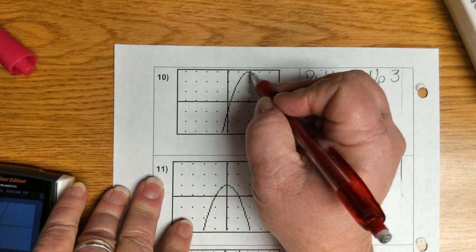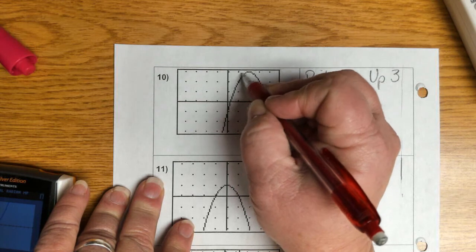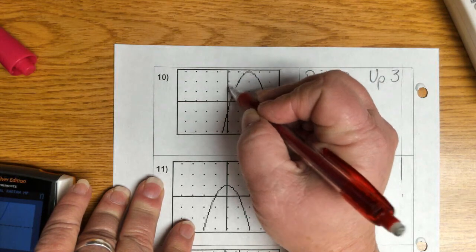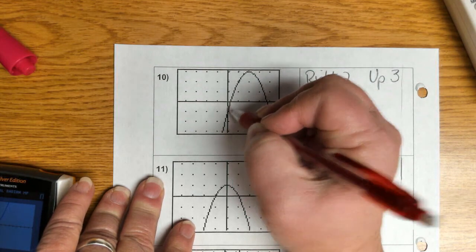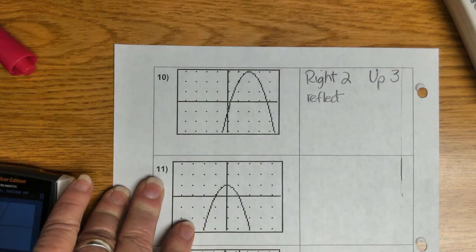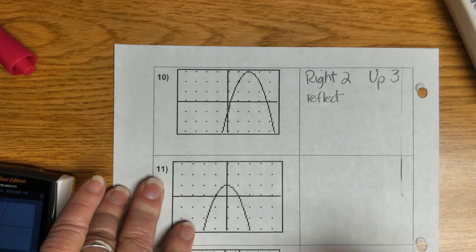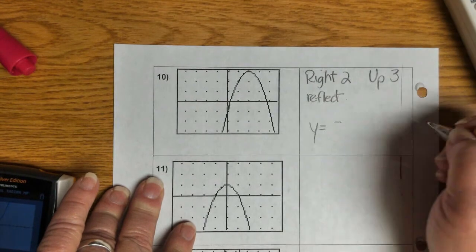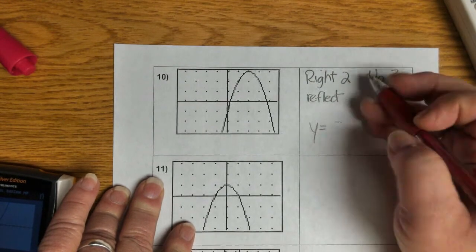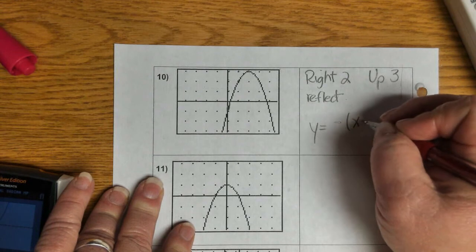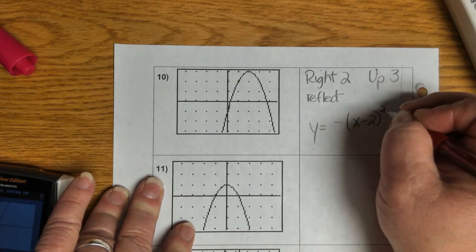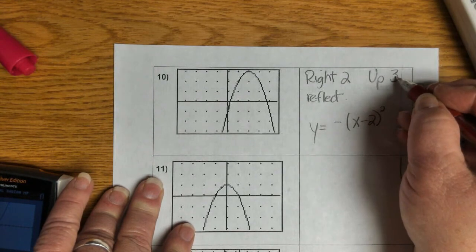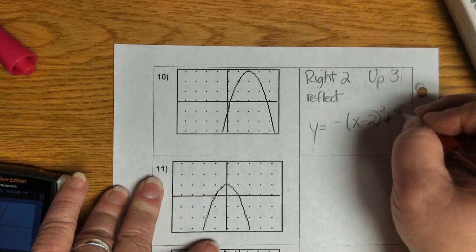So I'm going to go over 1, down 1, over 1, 2, down 1, 2, 3, 4. Nope, I'm good to go for there. So I know that the width of my parabola hasn't been compressed or vertically stretched. So I now can write y equals, I have a reflection, and I've gone right 2, so I write x minus 2 squared, and then I've moved it up 3, so that's plus 3.